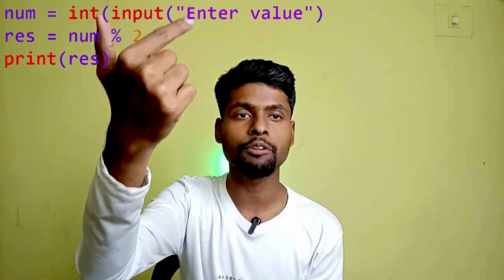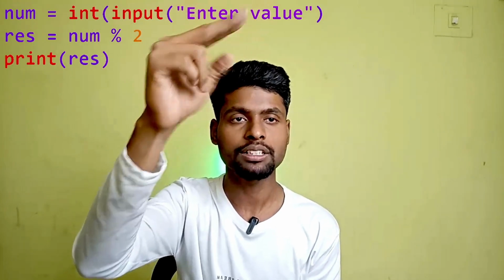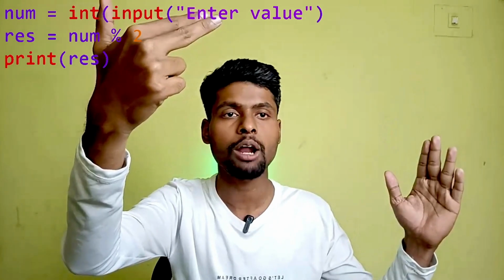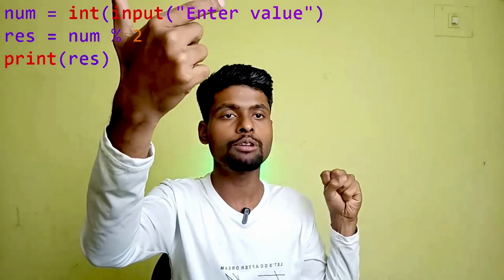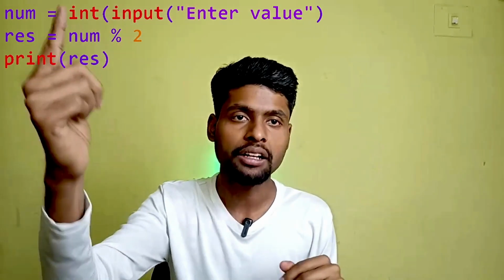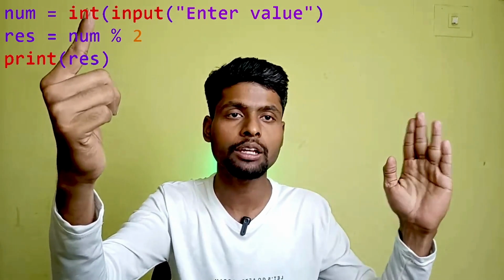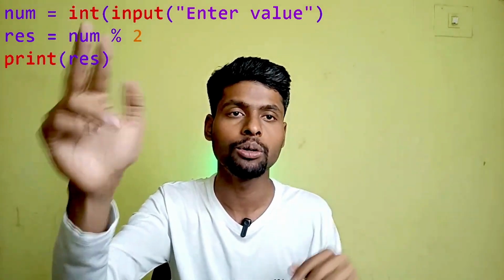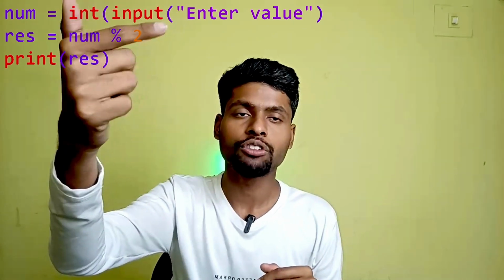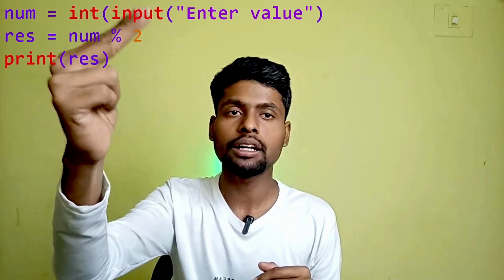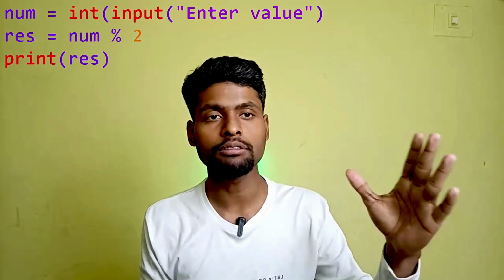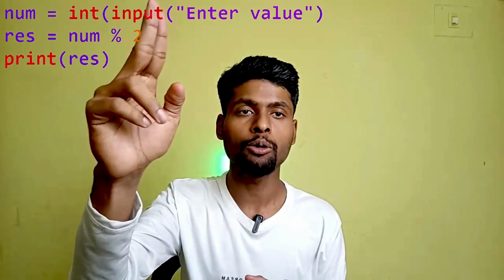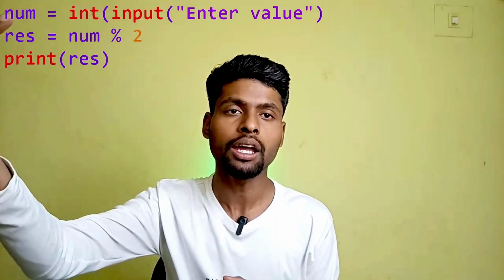Within the input function, we give a message, so that the message will print in our output console. Once the user gives the input value, my input function collects the user given value as a string. And here I did a typecasting. I converted the user given string value to an integer value. Then the typecasted user given value is assigned to my num variable. For example, the user gives 6 as the input value. Now the 6 value is assigned to my num variable.